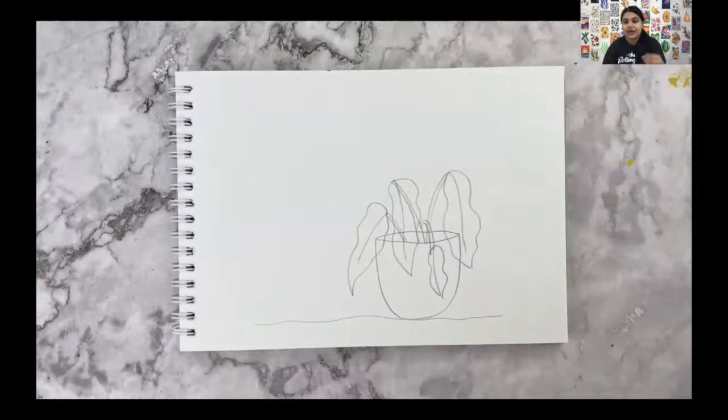You can go ahead and do like straighter leaves. You can go ahead and do smoother leaves. Whatever you like, go ahead and do. It's up to you to go ahead and make your drawing as creative as you like. Excellent job, everybody. You're doing so well.